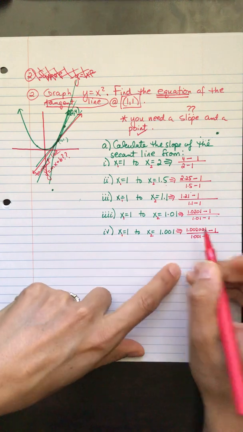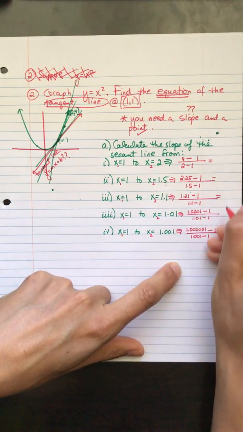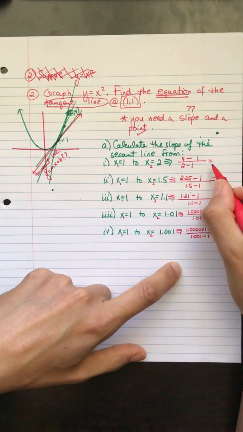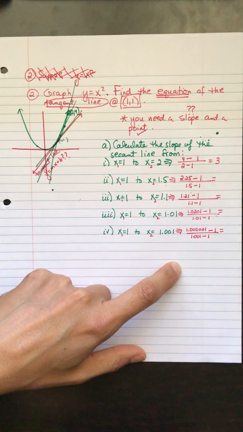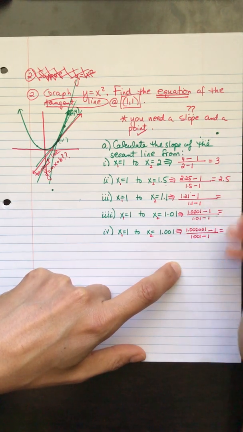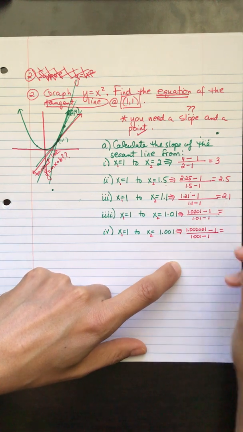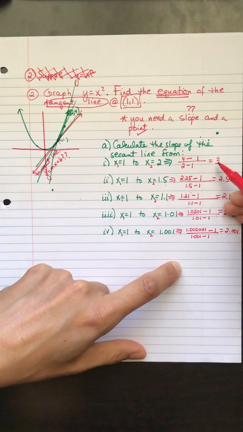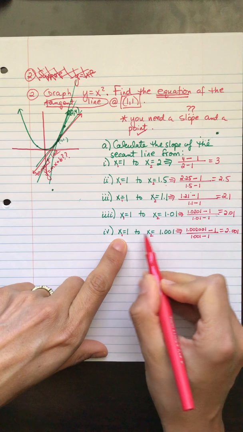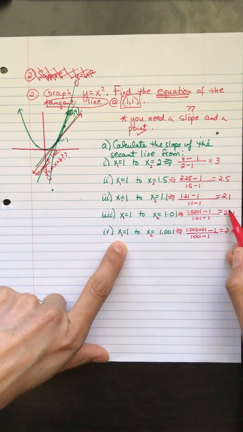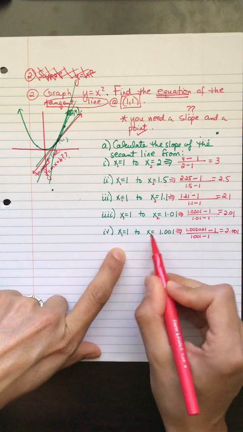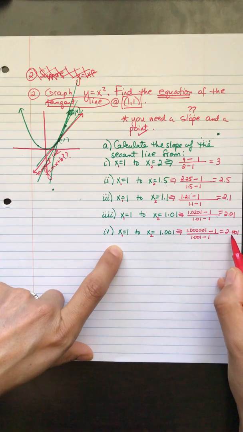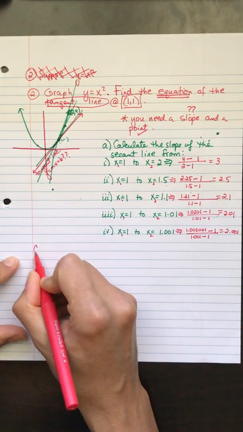Don't be too impressed. I did these problems before the notes, and I did not just do those in my head. Okay, so then when you punch all those into the calculator, you get for this one, 3. For the second one, you get 2.5. For the third one, you get 2.1. Then you get 2.01, and finally 2.001. Okay, what is the trend? What is the prediction? As the second x value gets closer and closer to the first value, what do you think is happening to the slope of that secant line? It is a secant line because I'm using 2 points. It looks like they're approaching the number 2. So we can conclude that.